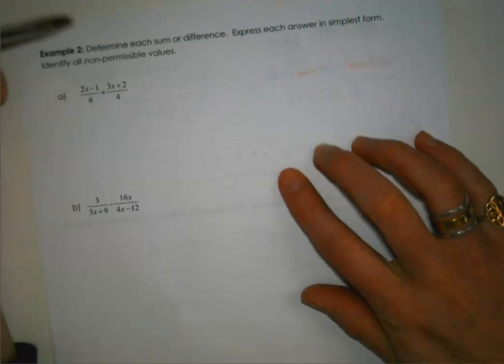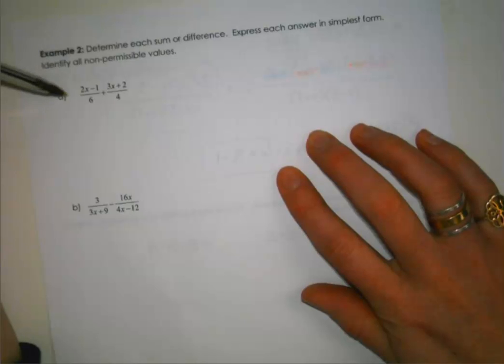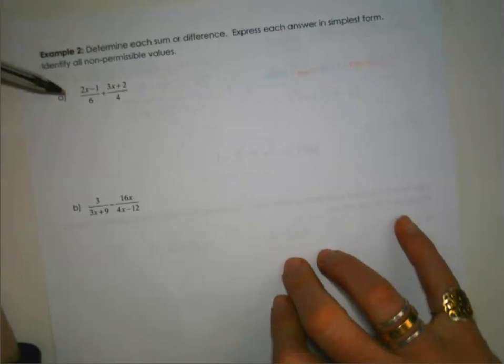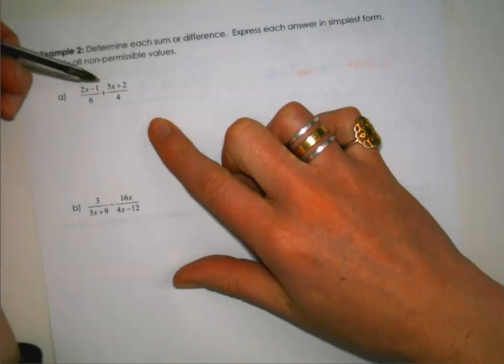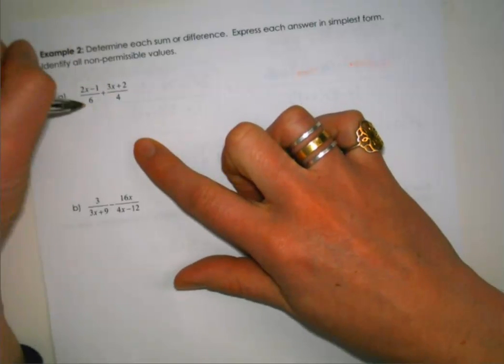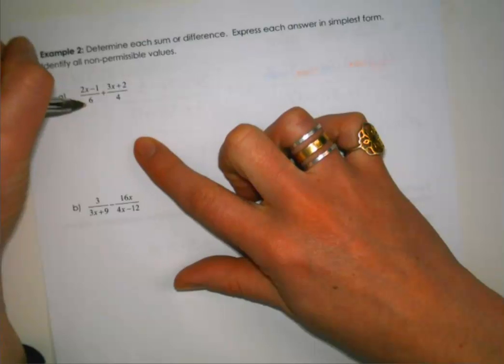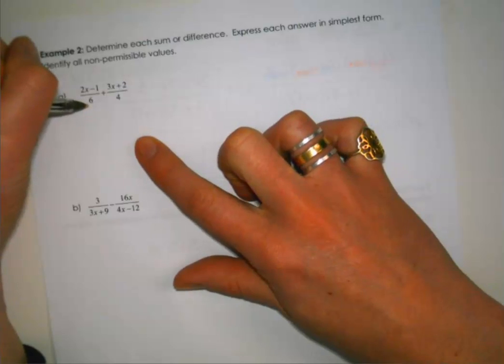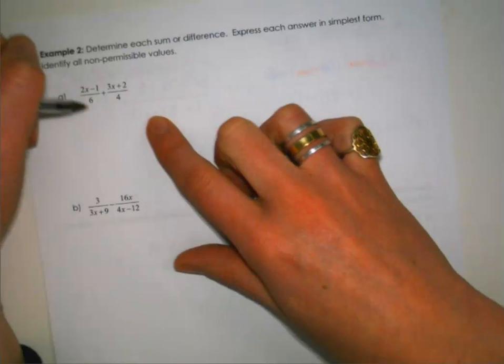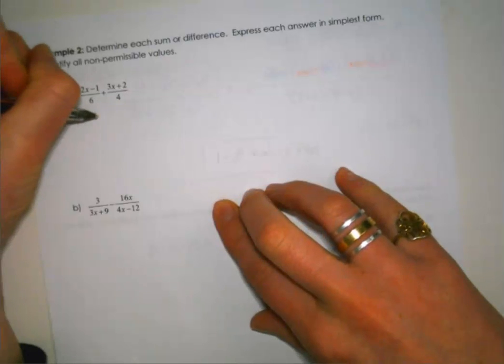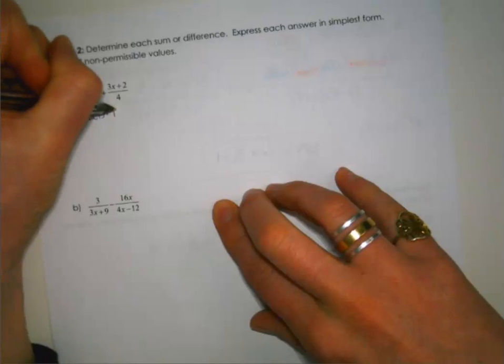All right, so the next thing we want to be able to do is work with expressions that do not have a common denominator. So in this one we have 2x minus 1 over 6 plus 3x plus 2 over 4. So just number values on the bottom makes it a little easier to figure out the common denominator. The lowest number that both 4 and 6 go into evenly would be 12. So we would say LCD equals 12.